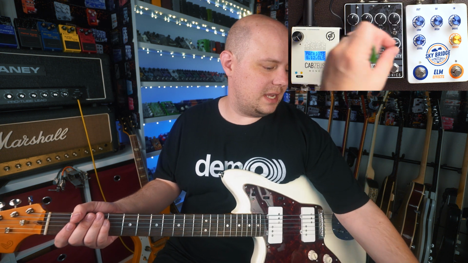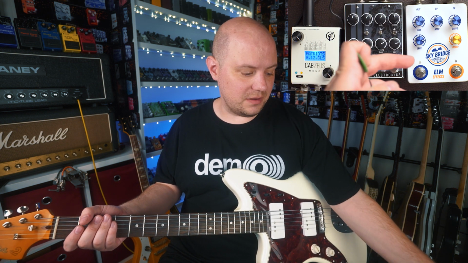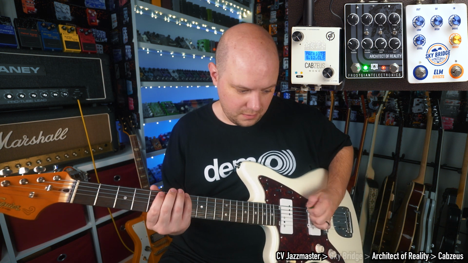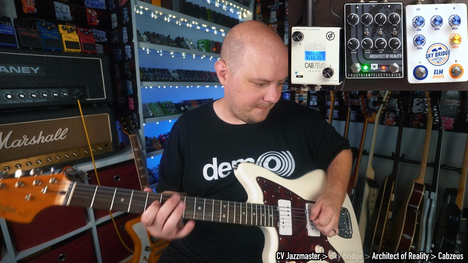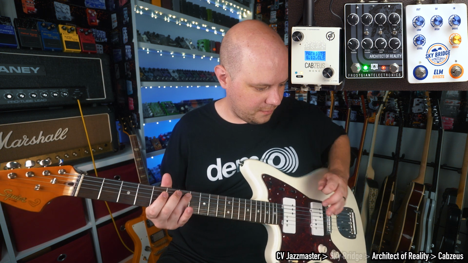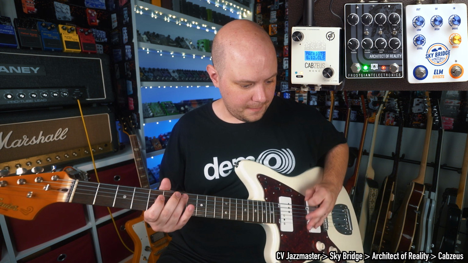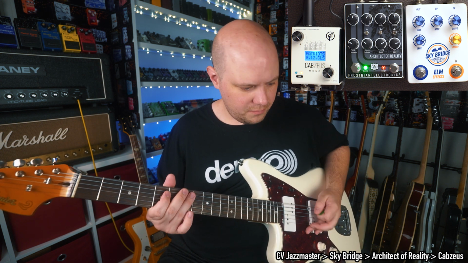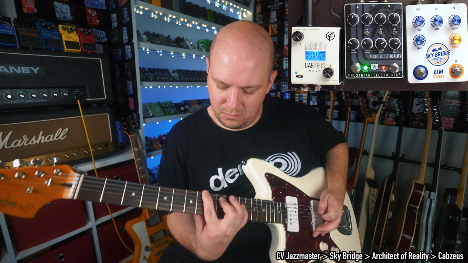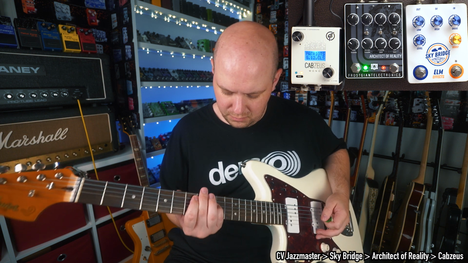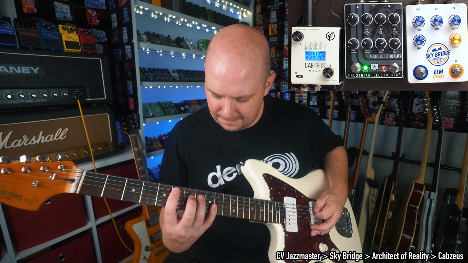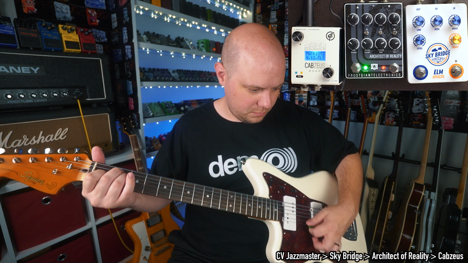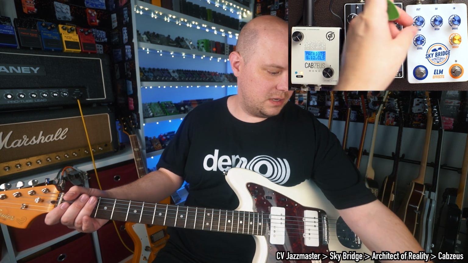So again, we've got the low end attenuated, the level's up at about 75%. I'm going to leave the high right around 45%. Here is just the guitar into the Architect of Reality. And then of course, if that's too much low end cut, you can always turn the low end a little bit back up.